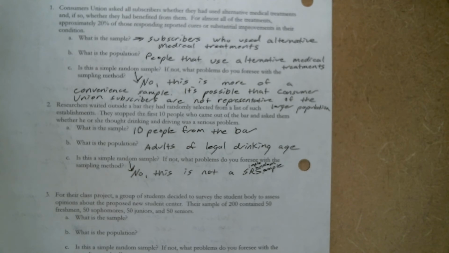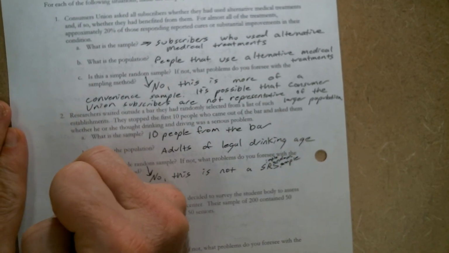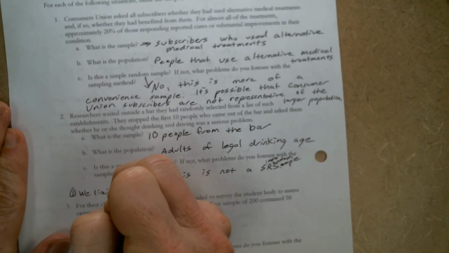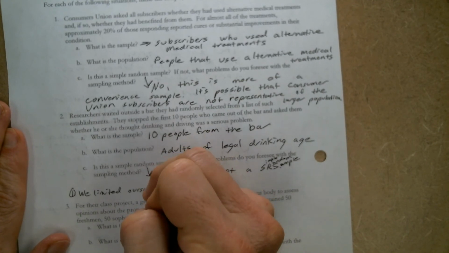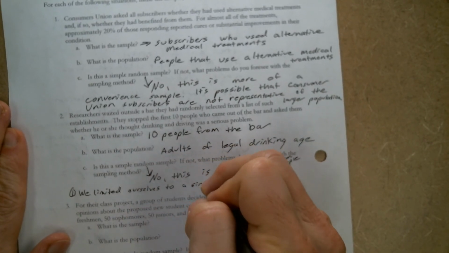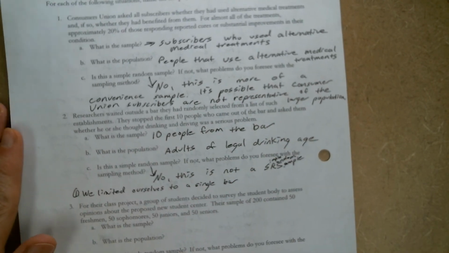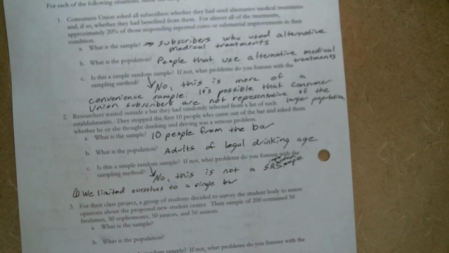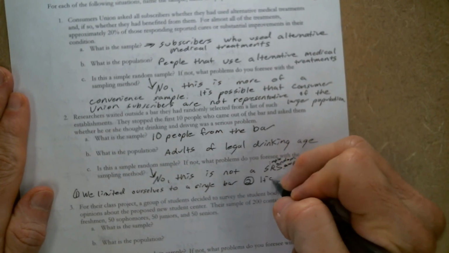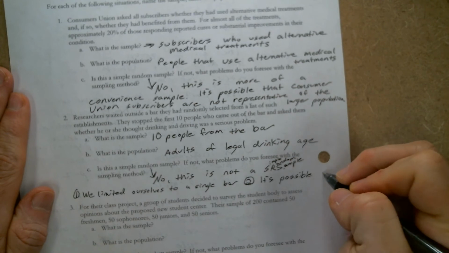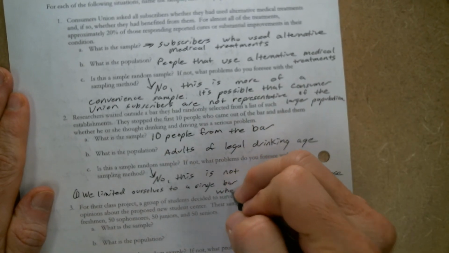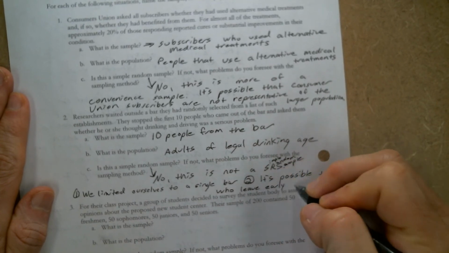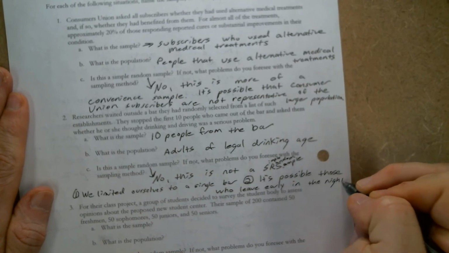There are all sorts of problems here. All right. So issues. One, we limited ourselves to a single bar. All right. So not great, because what if this bar has a different clientele than other bars that have different clienteles than other bars? So we limit ourselves to a single bar. So at the very start, we're kind of cutting out and making it less likely that we're going to get a representative sample. Two, it's possible those who leave early in the night differ from those who leave late.